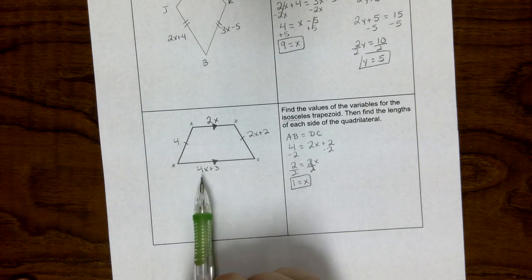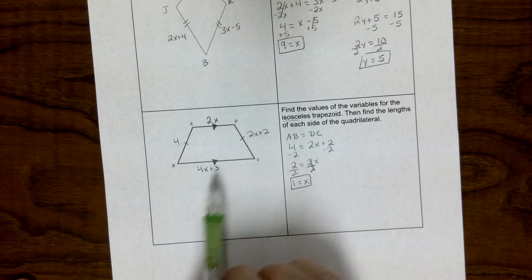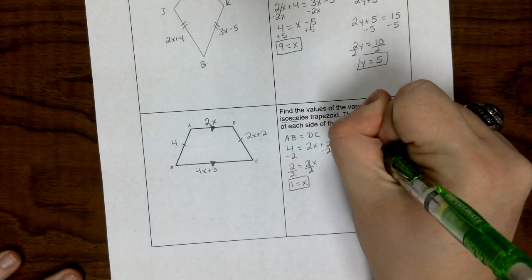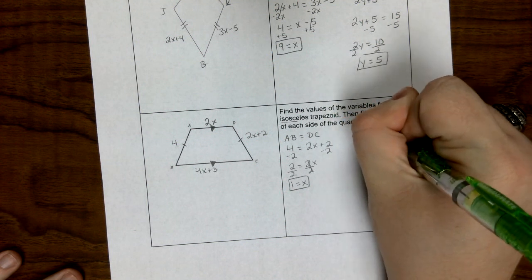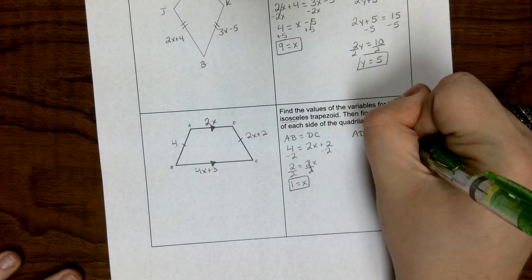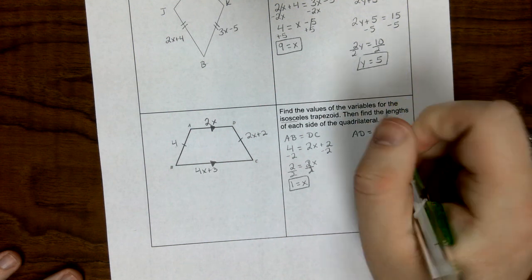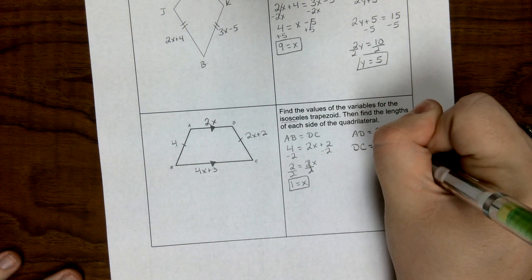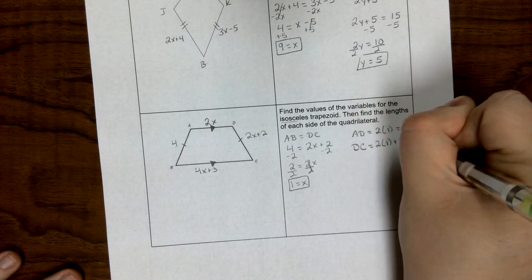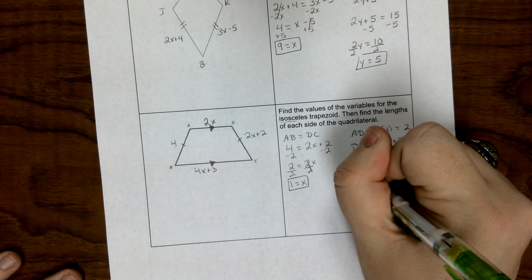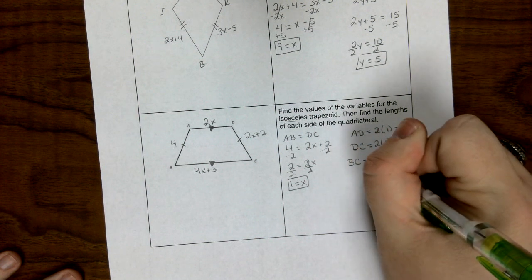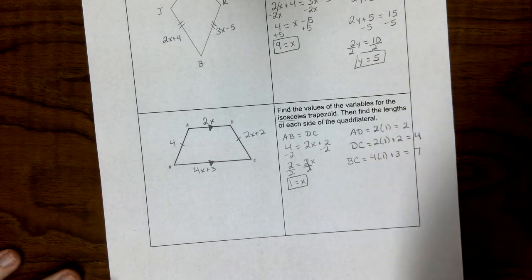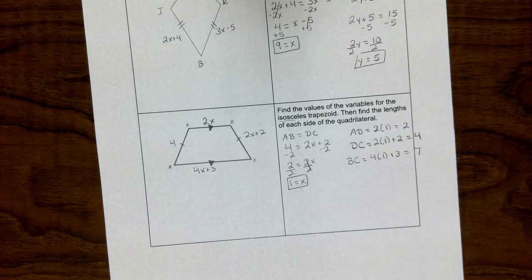Now notice everything that has an x in it has an x and nothing else, so we've got all our work done. AD is 2x, but go ahead and replace it. So 2 times 1 is 2. DC is 2x, which is 1, plus 2, which is 4. BC is 4 times 1 plus 3, which is 7. So there you go.